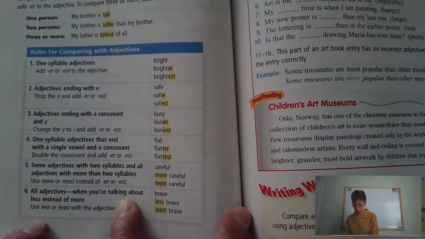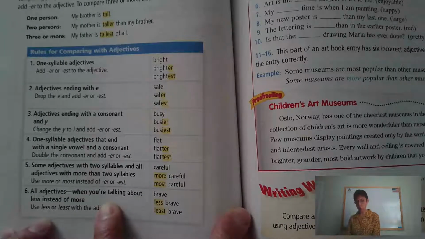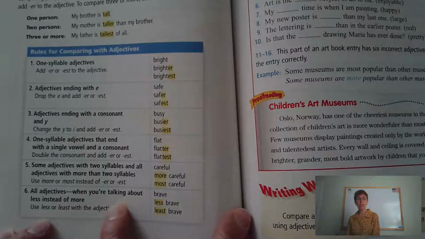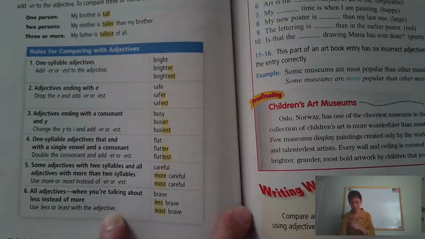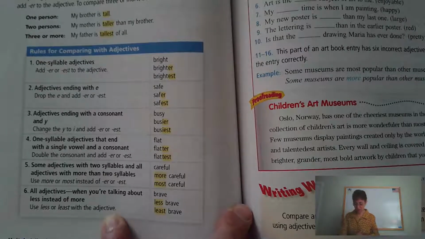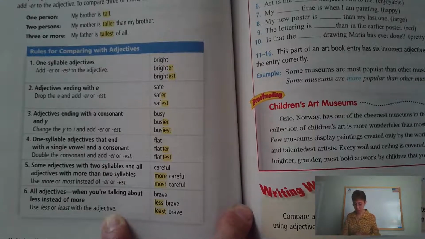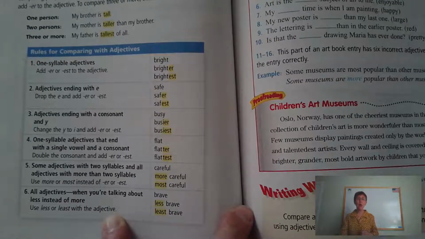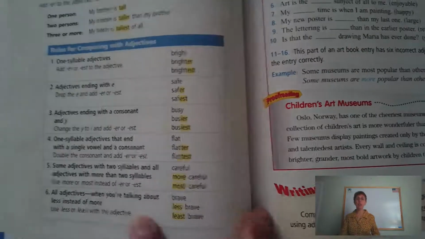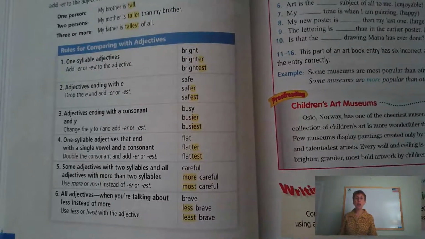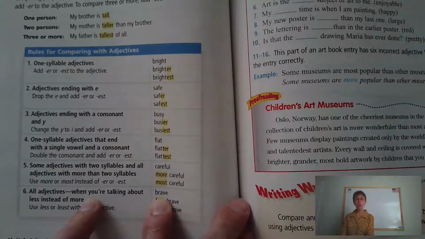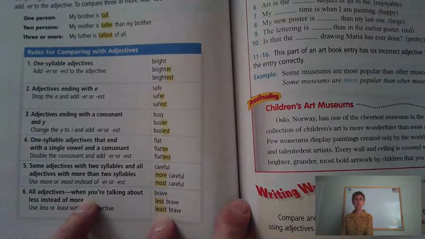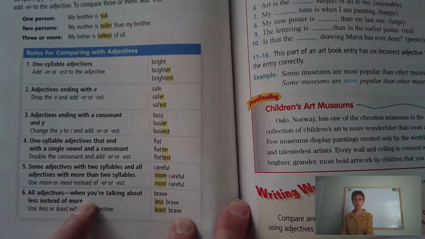And rule number 6. All adjectives, when you're talking about less instead of more, you use less or least with the adjective. There is no ER, EST. We're just going to add less or least. So with brave, it becomes less brave or least brave.